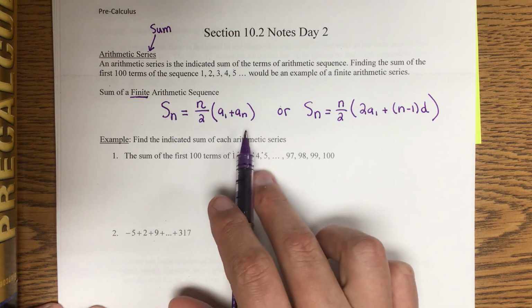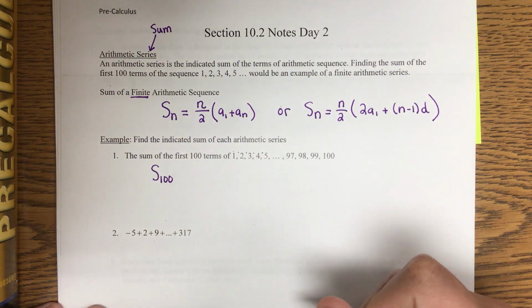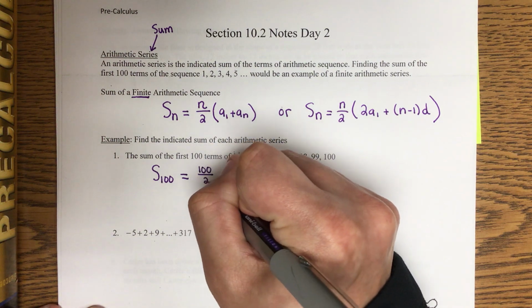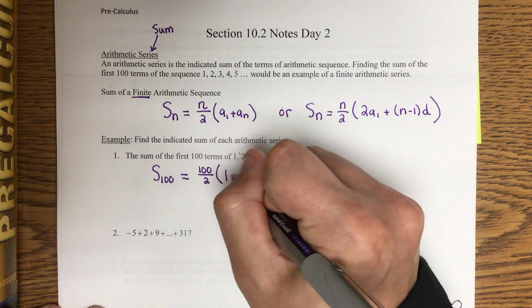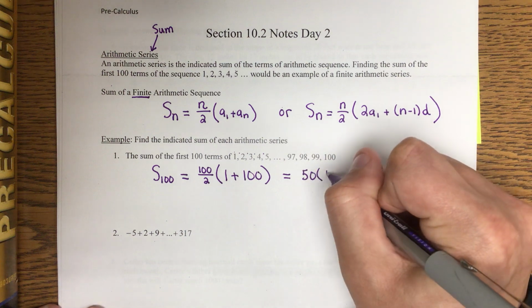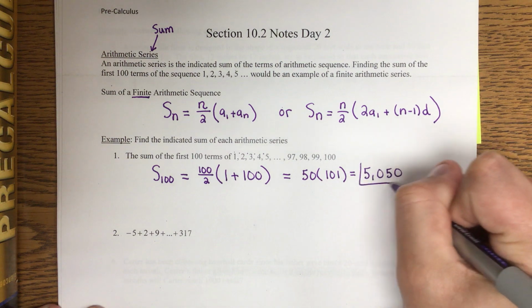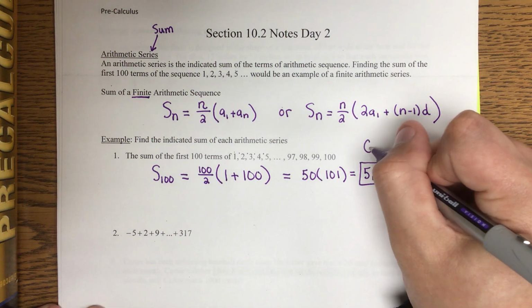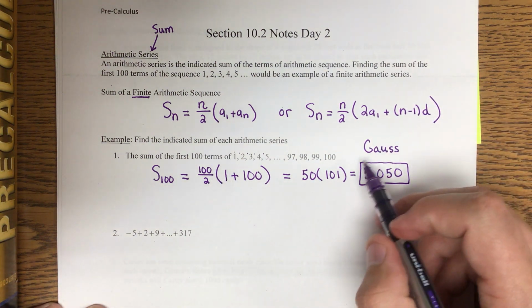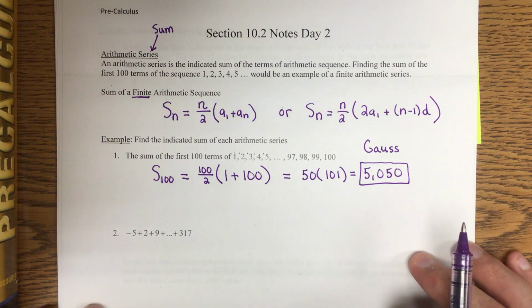But mathematicians have figured out that this first formula right here works out really well. So if I want to find the first 100 terms and add them together, I'm going to take the end value, which is 100, and divide it by 2. Then I'm going to take the first term and add the last term to it. So this is 50 times 101, and that is 5,050. If you want to know a little bit more about who came up with this and the background behind this particular problem, Gauss is the mathematician who's credited with this, but I won't worry about getting into that right now.